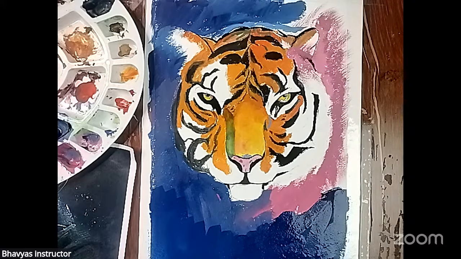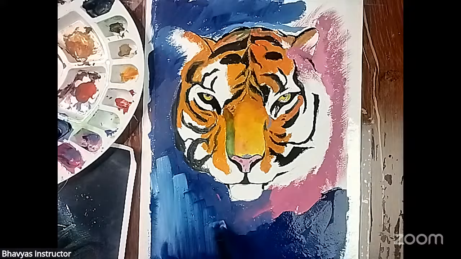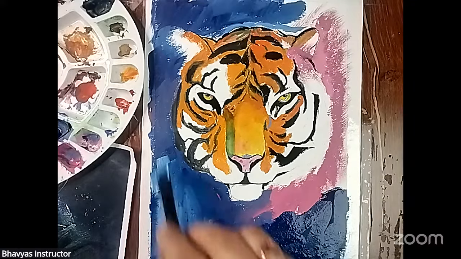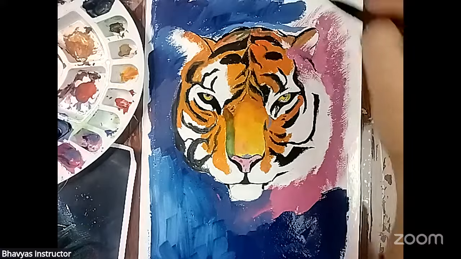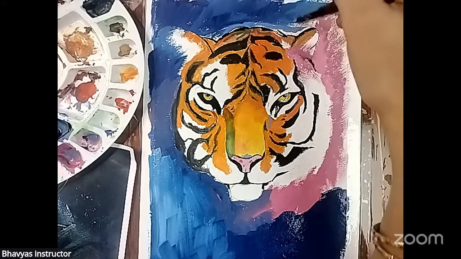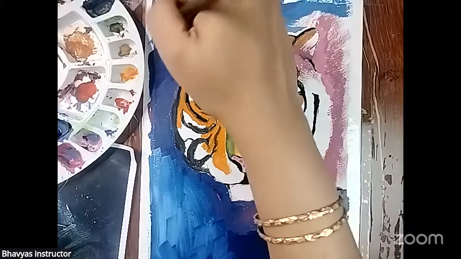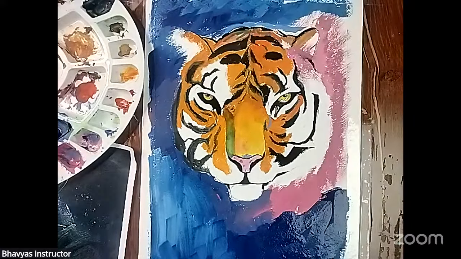Okay, just add a little bit of white. Enough. Now this side, wherever we left white space, there you can make it with blue like this. Okay.